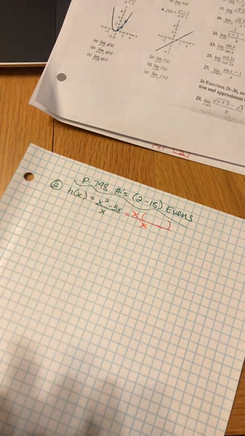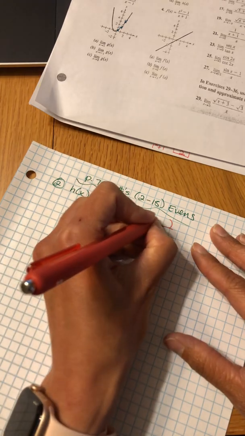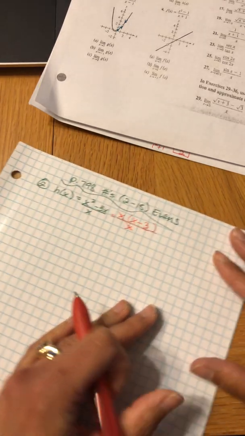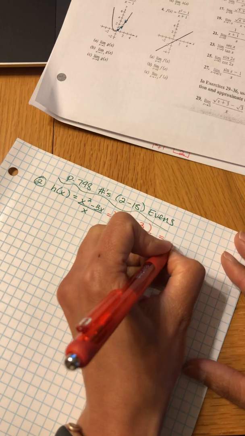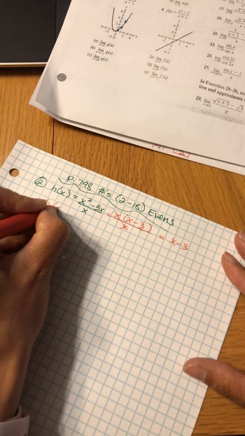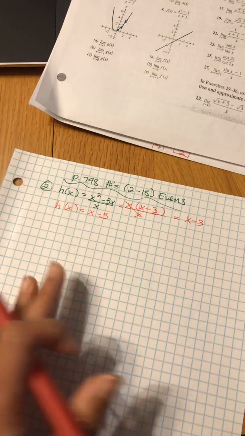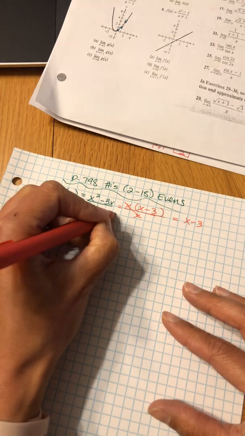So when I divide out an x, I'm going to have an x minus 3 left inside. So h of x equals x minus 3 is the alternate function that I can use. I'm going to box that because that's part of the answer.